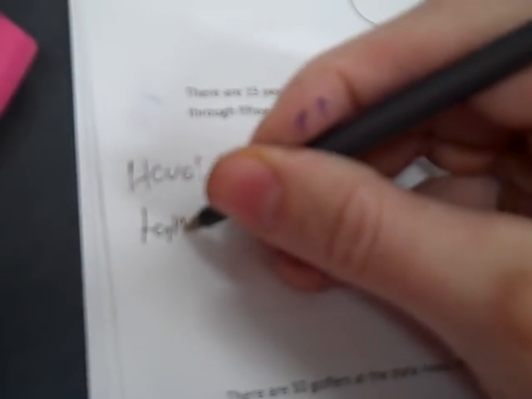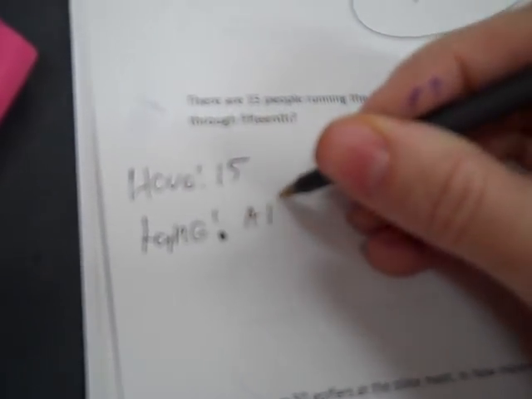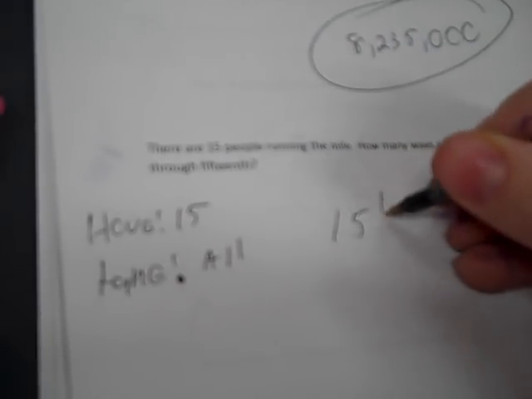Okay, there are 15 people running the mile. How many ways can the competitors finish a race in places 1st through 15th? So again, I have 15. I want to take all of them because it's 1 through 15. So that's 15 factorial. Now, you can go 15, but there's another thing you can use on these calculators. You can put PRB here. That means you punch in 15. You can hit PRB and then hit your side arrow, go to the exclamation point, and it'll find it for you. That's such a big number, it's in scientific notation.